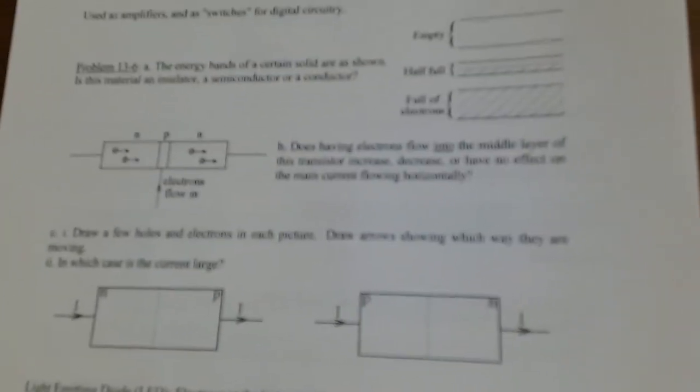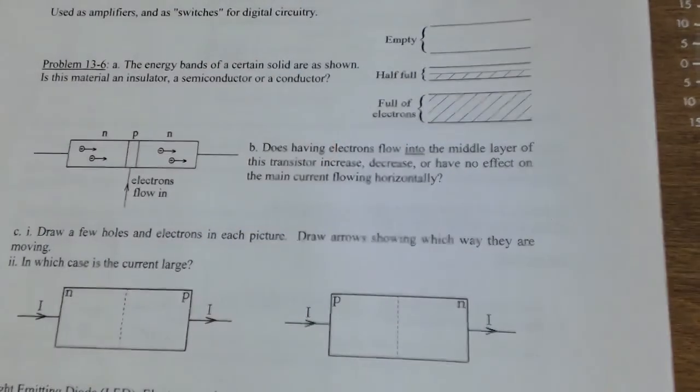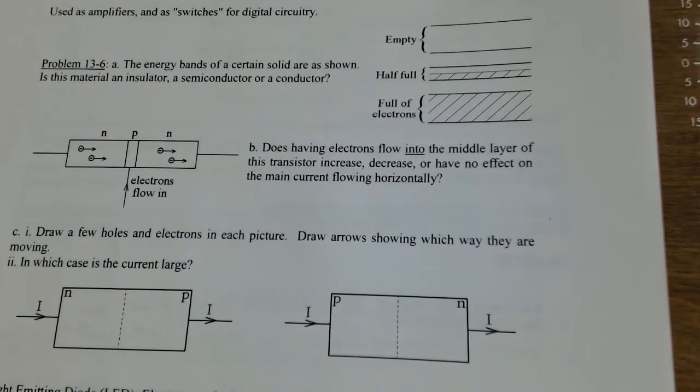There we go. That is optimized, except for the focus. Okay. Pause it, do that, parts A, B, and C, a bunch of conceptual questions. I got to erase this over here.